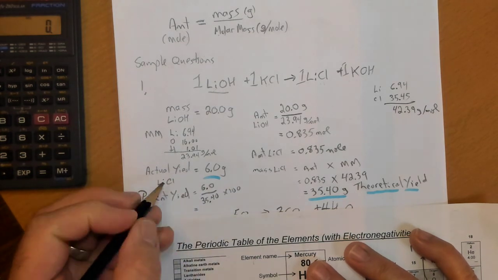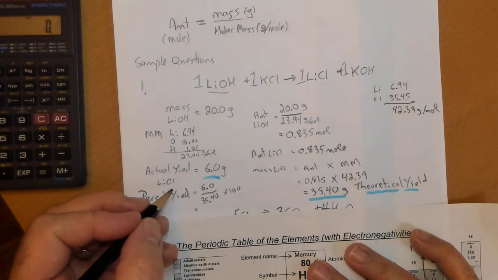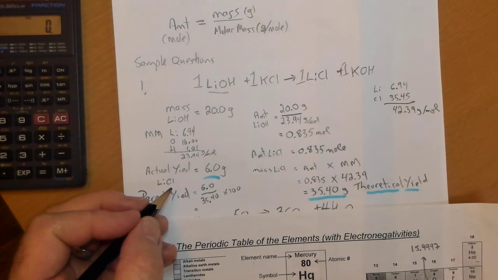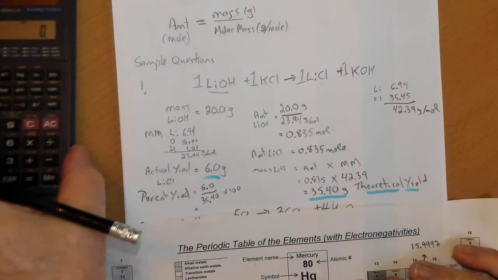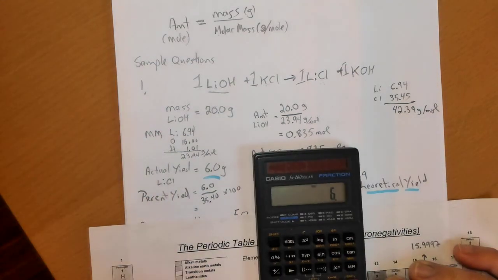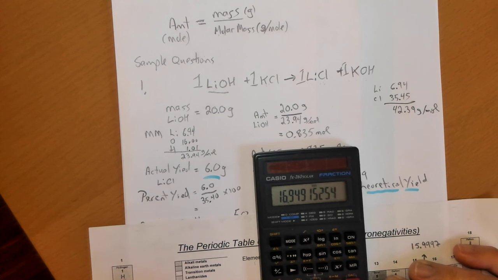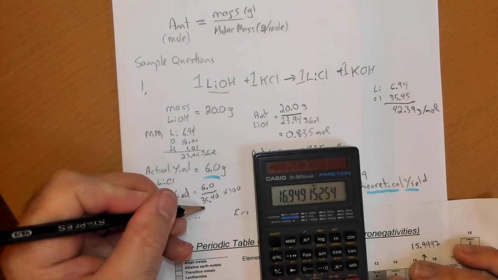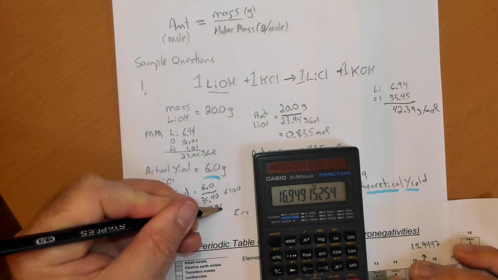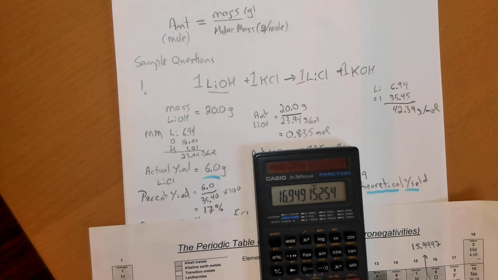And if you put that in the calculator, I think I got 17%. Let's look that up now. 6.0 divided by 35.4 times 100, and that's 16.9. You just say 17%. 17% yield. That's the first question.